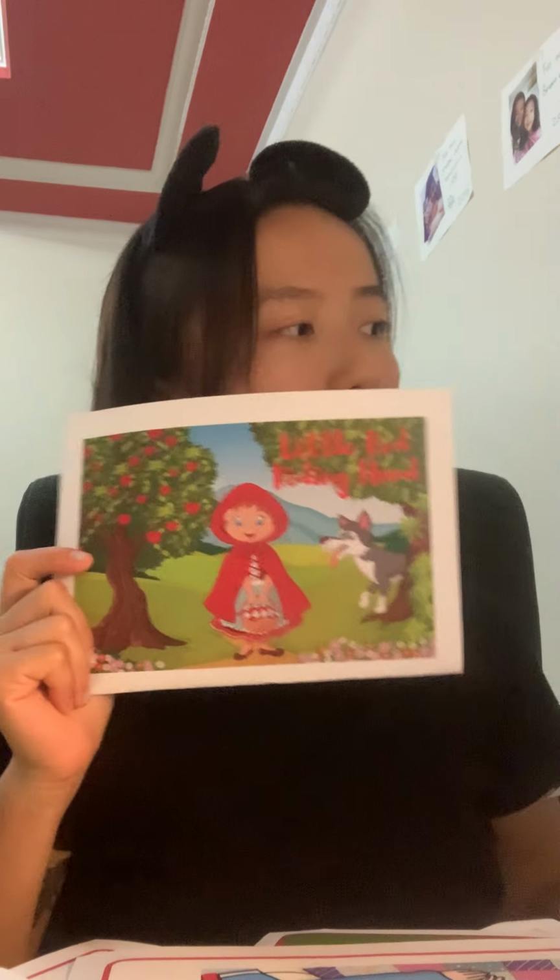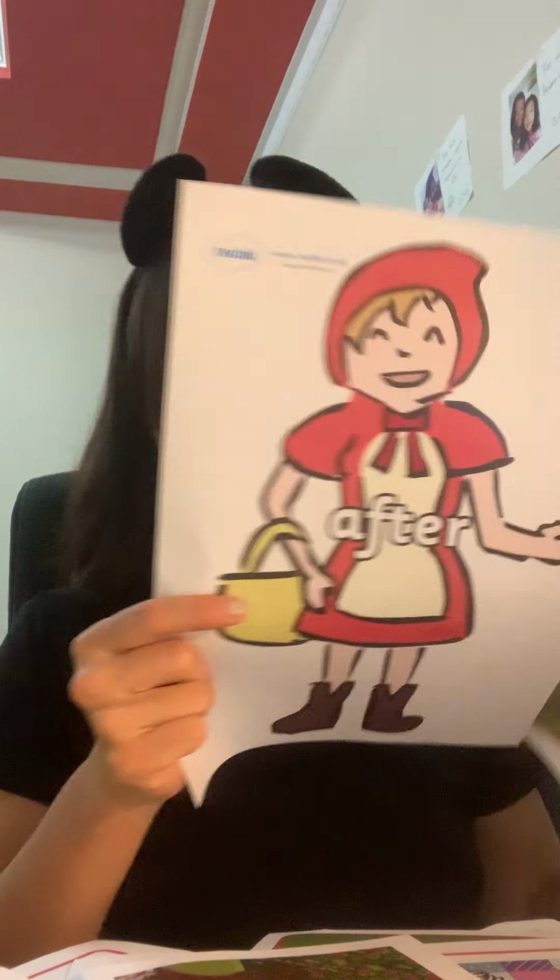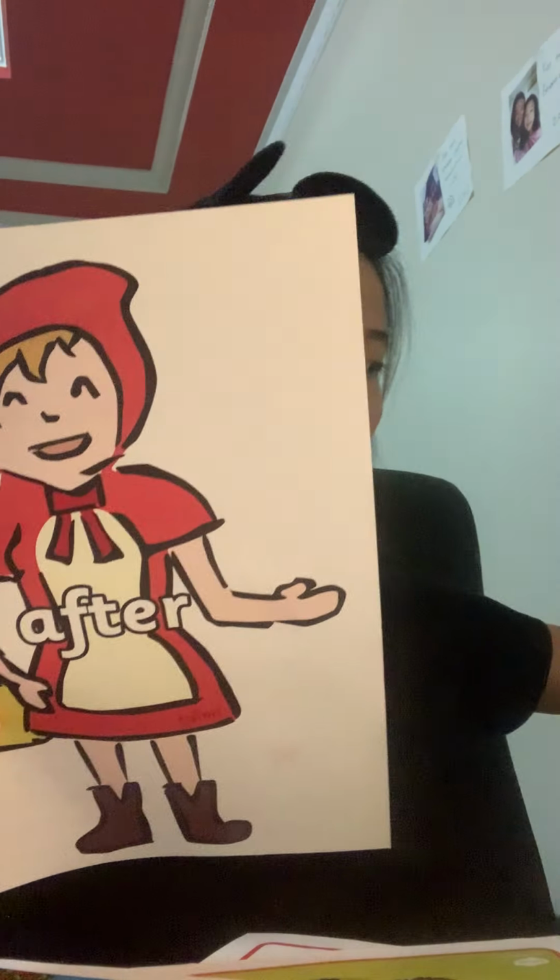After that, in the next class, we are going to introduce a new concept in Little Red Riding Hood, which is time-connected words. I'm going to reread this story again, and then we are going to find the time-connected words together with students.